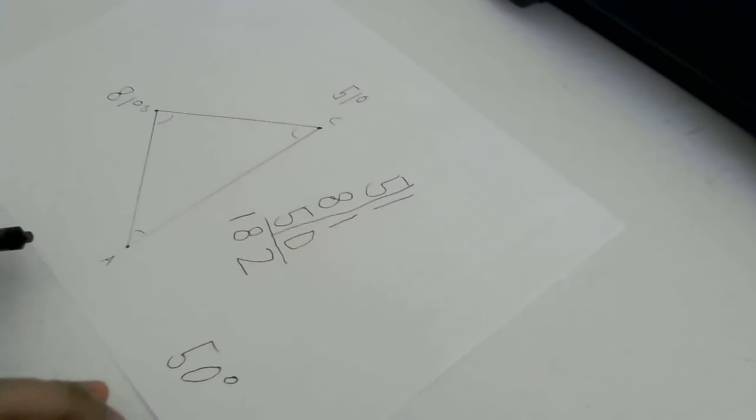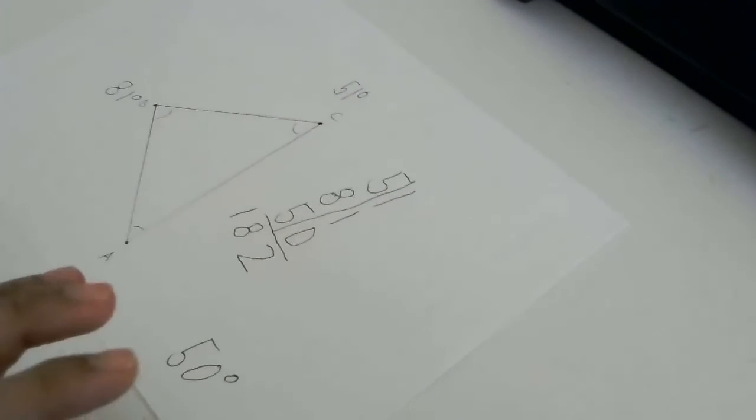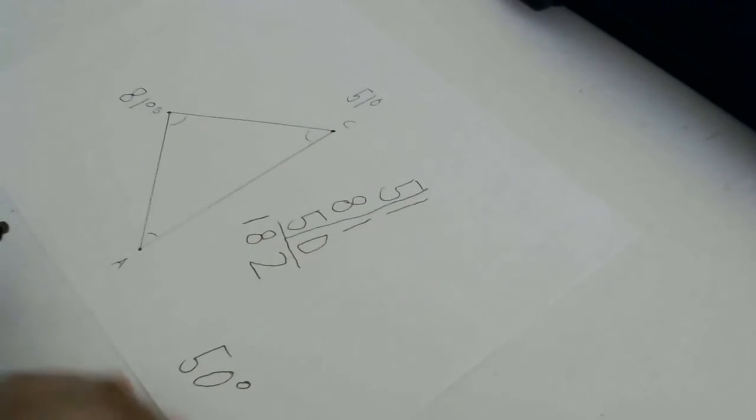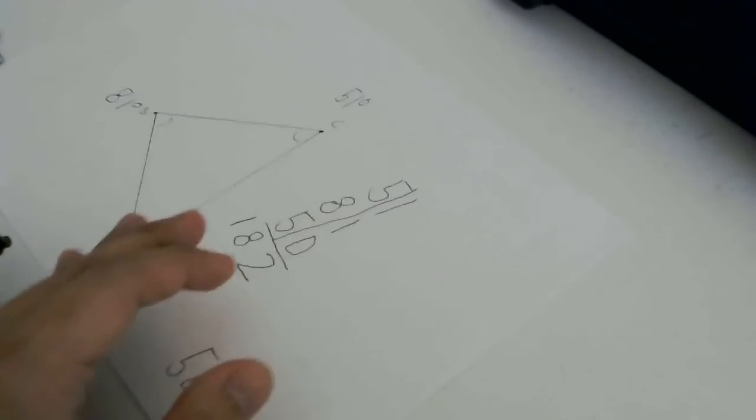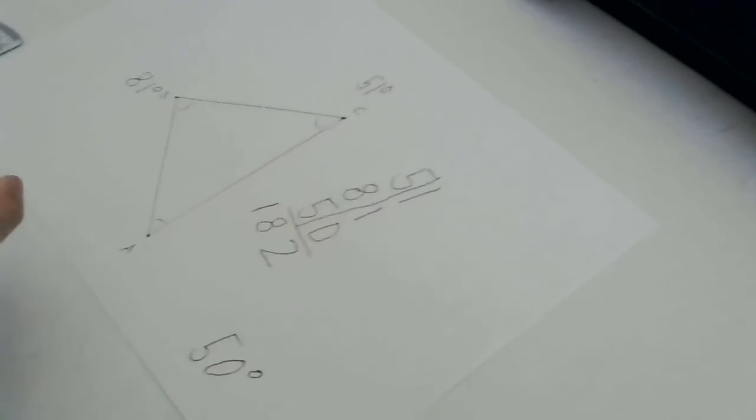So now you know how to use the protractor, and that's good. And we can apply the skill to measure the angle like this. Okay, very good. Thank you.